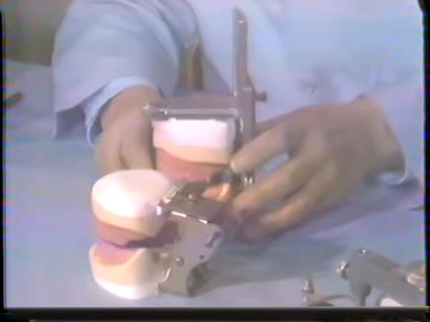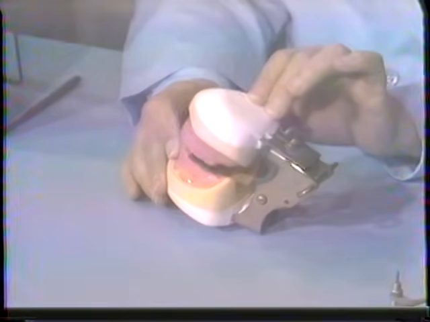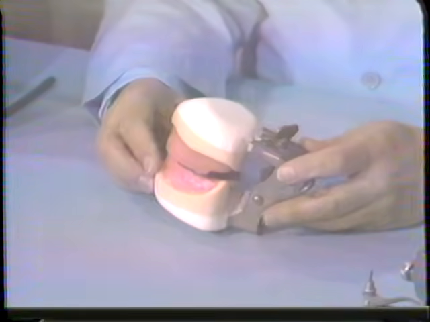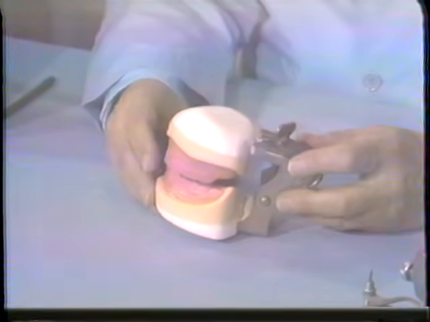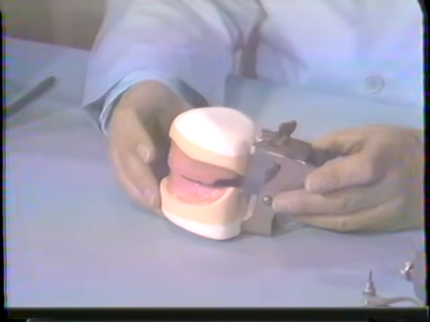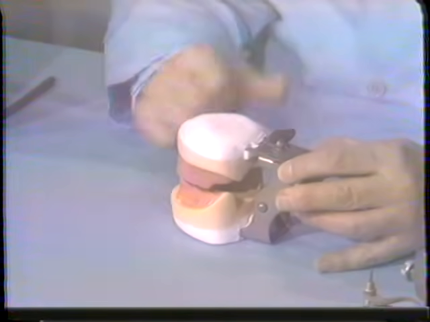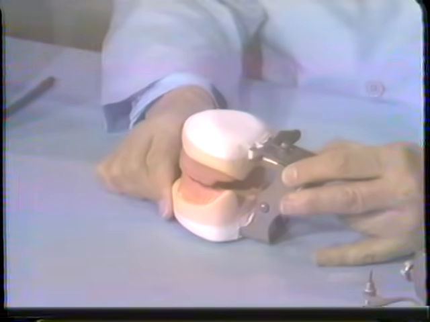Another simple holding instrument would be one that moves on a hinge. And that's all it can do. It holds the centric jaw relation record, and that's about all the transfers that we need to make. This particular one does not even have an orientation for a facebow transfer, as of course the previous one did not have it either.